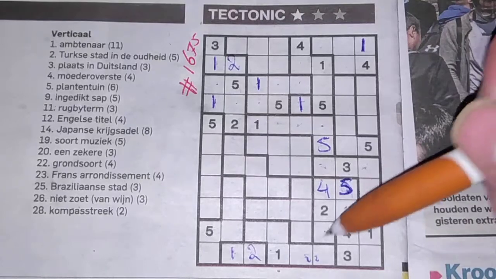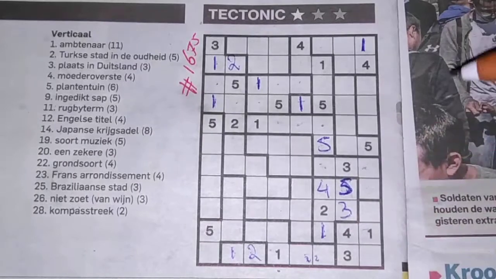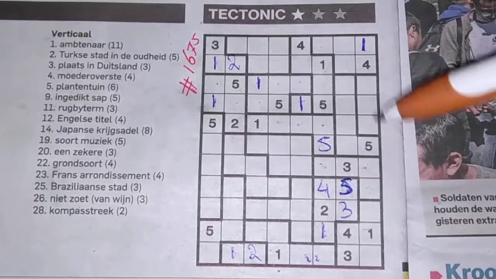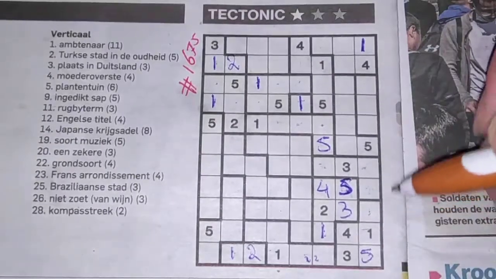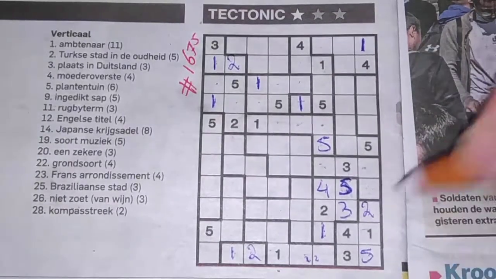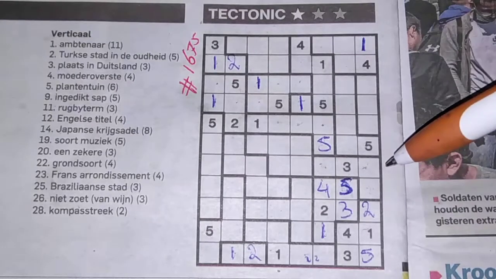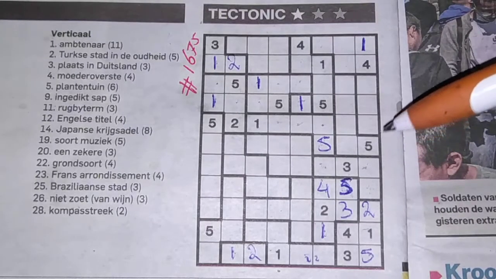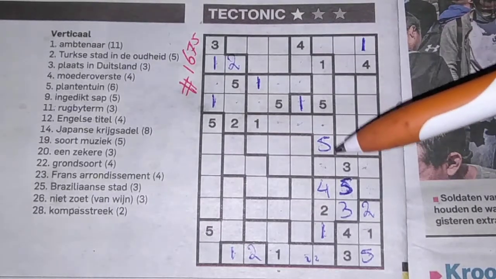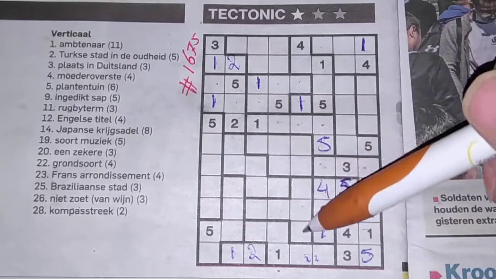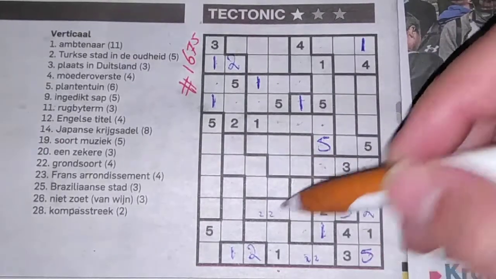The 1 and the 3 are left. We have a 1 here, no 1 there. 1 should be here, and the 3 goes there. This box can be a 5, so 1 box left for the 5 should be here. This box is reserved for the 2. Let me think. These 3 boxes cannot be a 2. 2 boxes left for the 2 should be here or there.